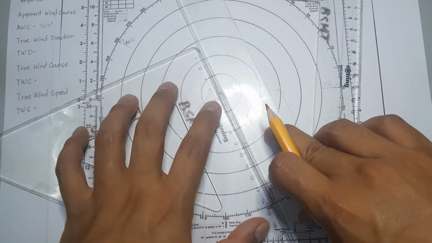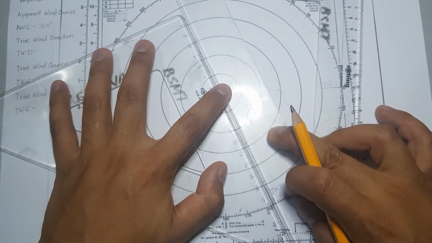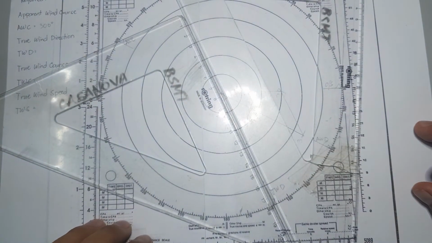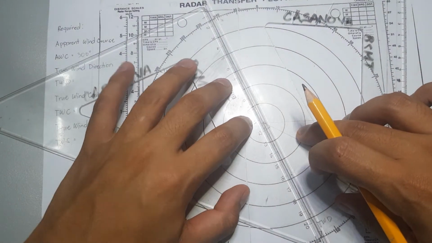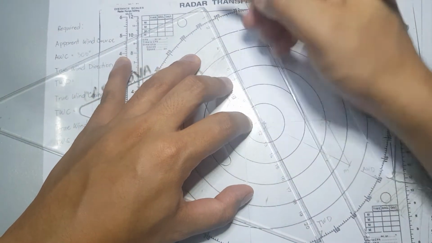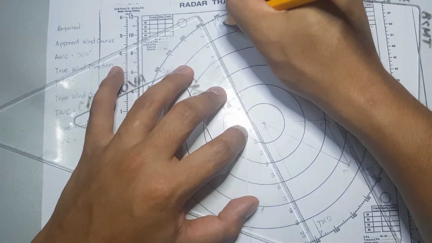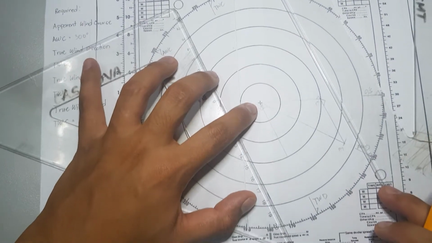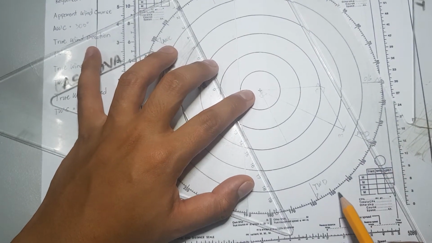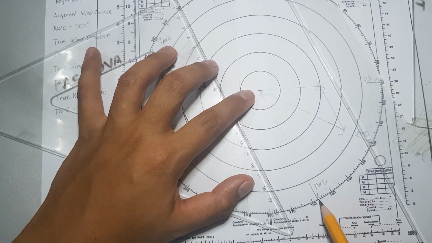Reciprocal to that will be your true wind course. What is your true wind direction? This is 150. We have 160 here. 155, 156, 157.